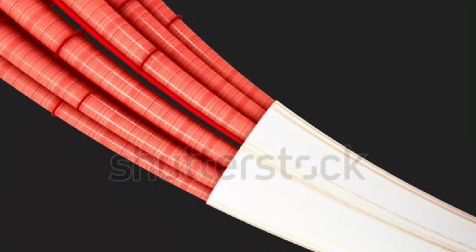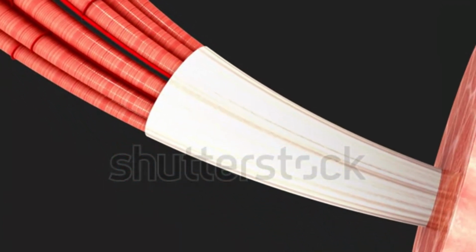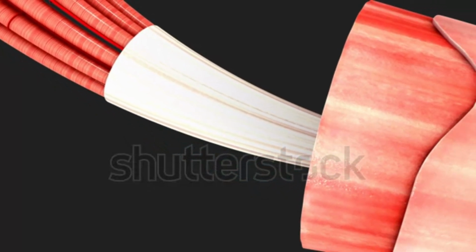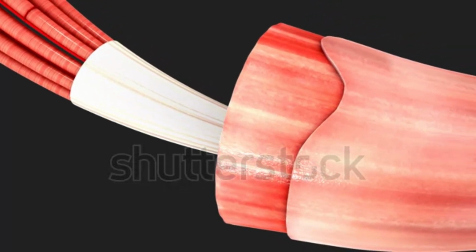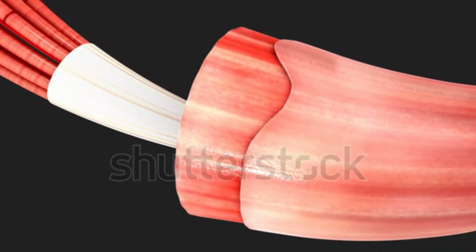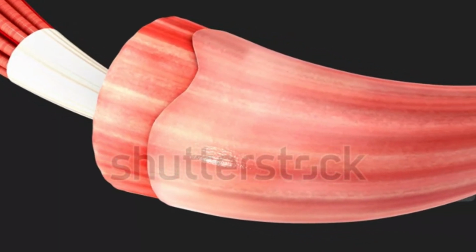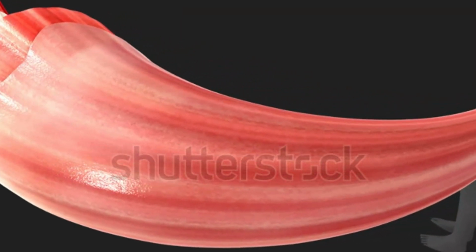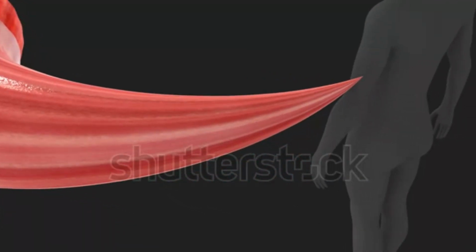So what about the Z line, M line and all? Yeah, the thin filaments get attached to form the Z line. Okay. And what about the M line? Yes, the thick filaments are attached at the M line. Once again, the thin filaments are attached at the Z line, and the thick filaments are attached at the M line. You all can see I have clearly marked it on the picture.